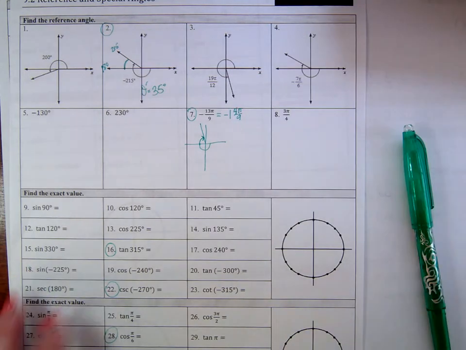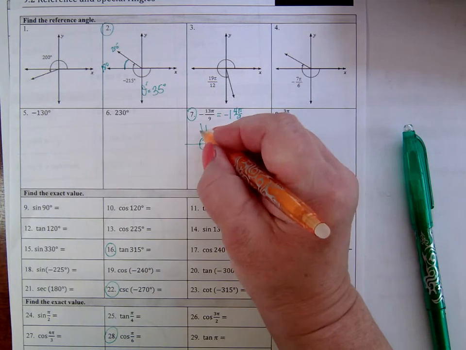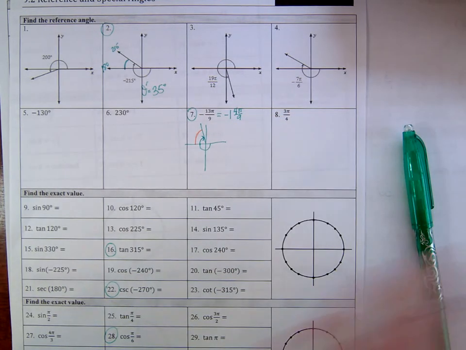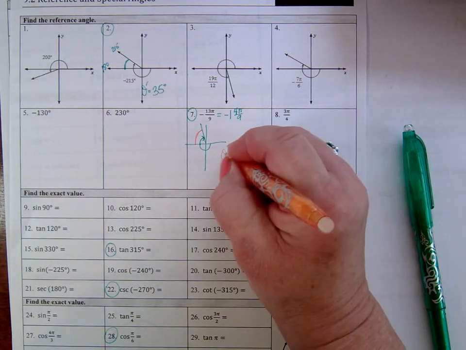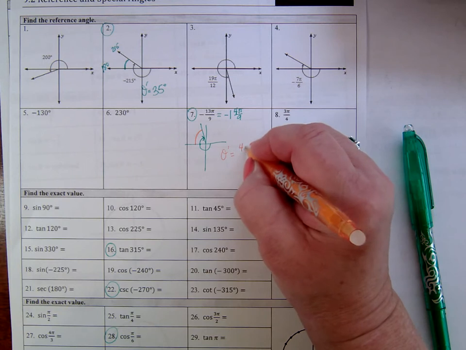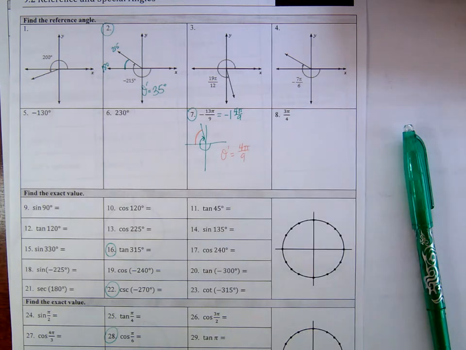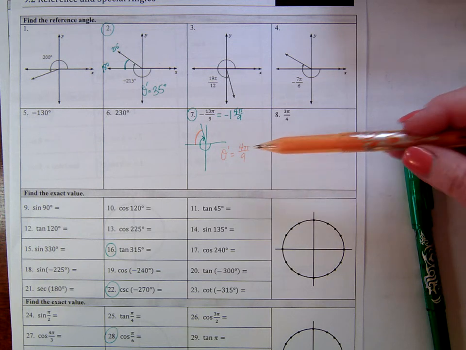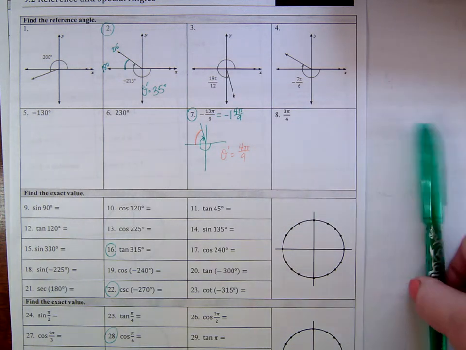The reference angle is this guy right in here to the closest x-axis. Well, isn't that the 4/9 we just talked about? So my reference angle is the 1 and 4/9 more. It's the 4/9 part. So 4 pi over 9. Remember, reference angles are always positive and they're always acute. All right, so then we're going to get into find the exact values.